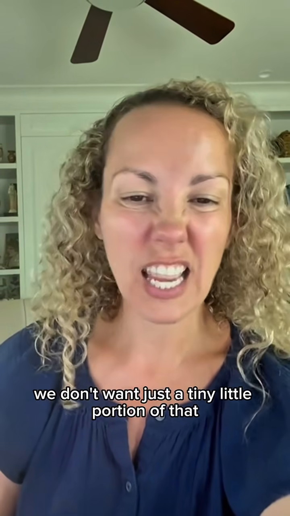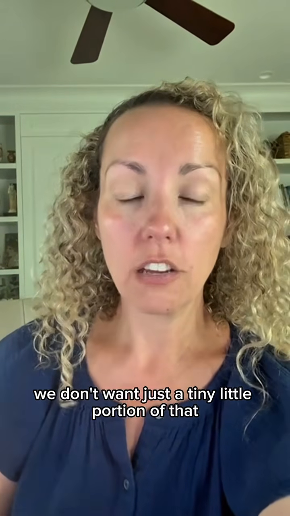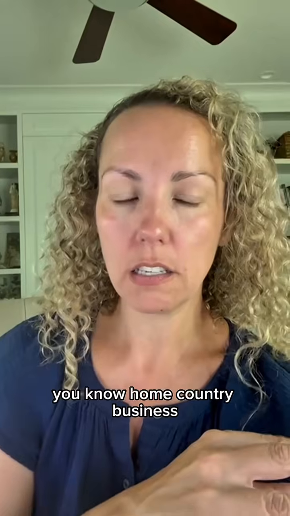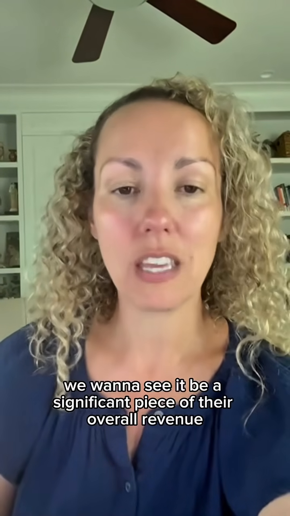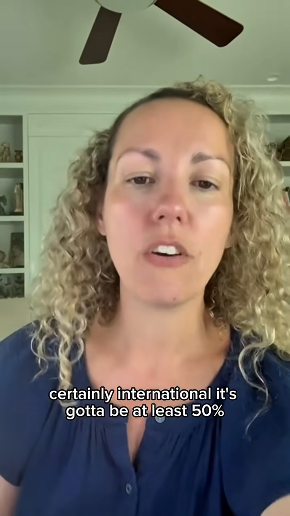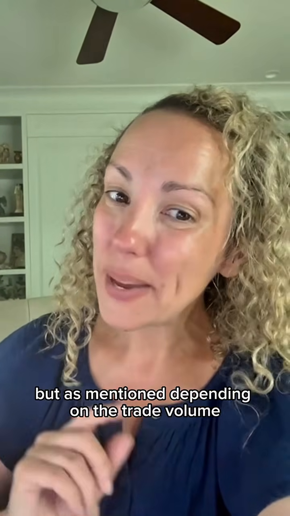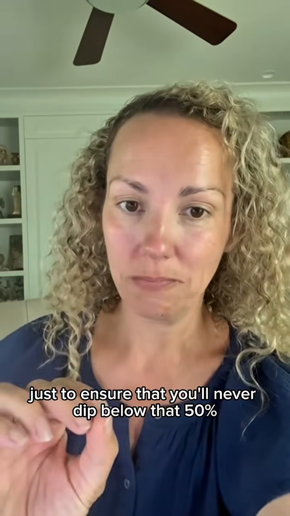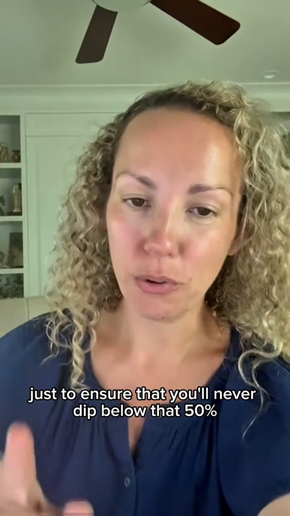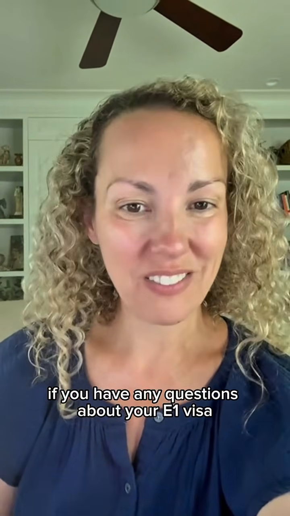We don't want just a tiny little portion of that home country business to be trade with the United States. We want to see it be a significant piece of their overall revenue, domestic or international. Certainly international, it's got to be at least 50%. But as mentioned, depending on the trade volume, we may recommend 60 to 70% just to ensure that you'll never dip below that 50%.